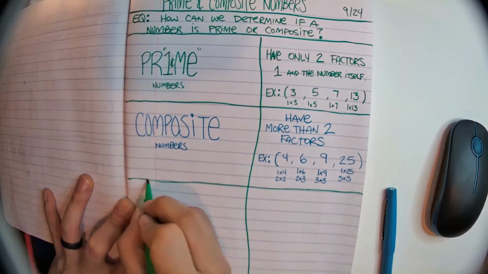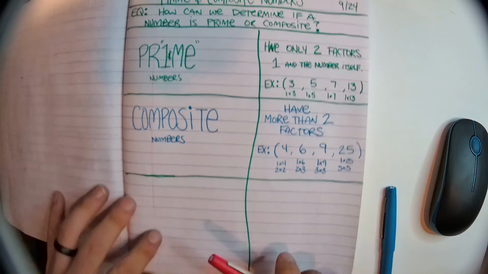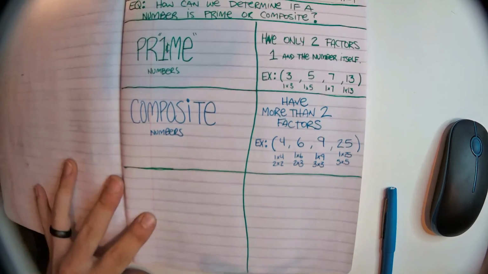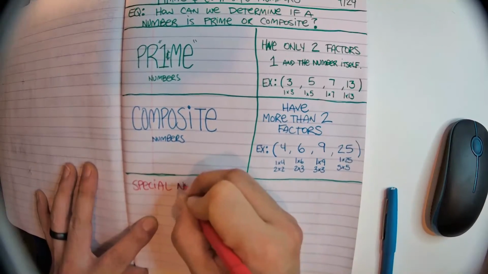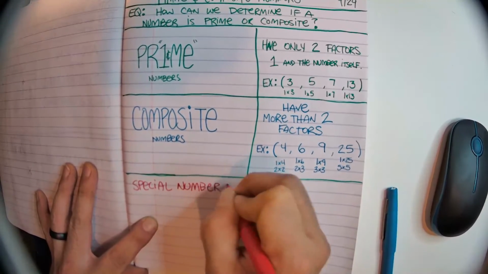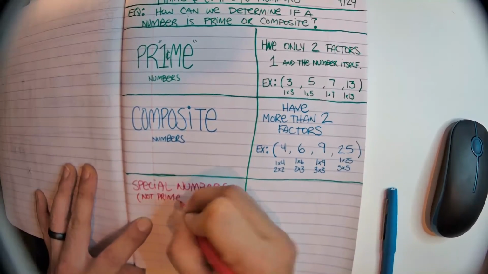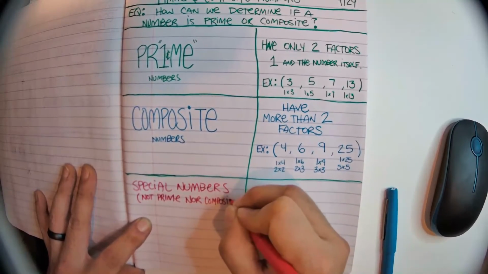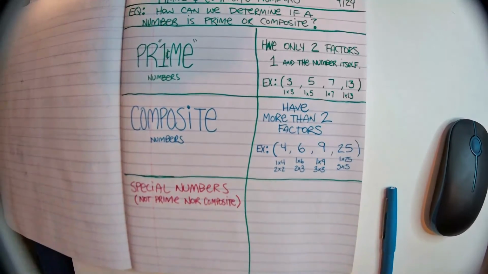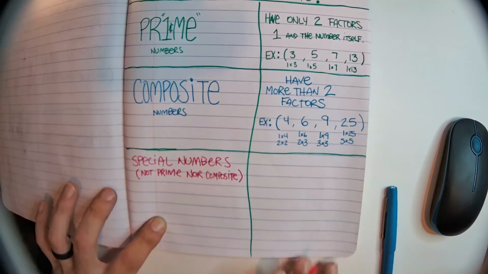Now, there are some special numbers. Special numbers that are neither prime nor composite. Not prime nor composite. Nor is like or with a not combined. Not prime nor composite.